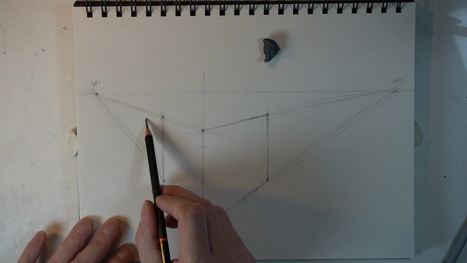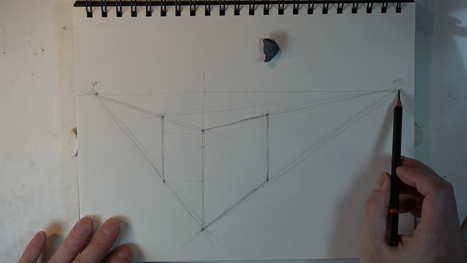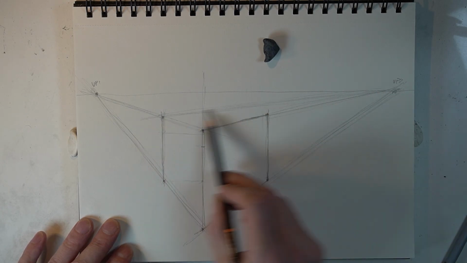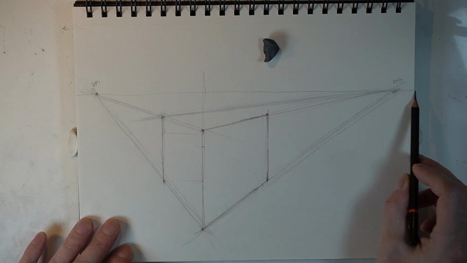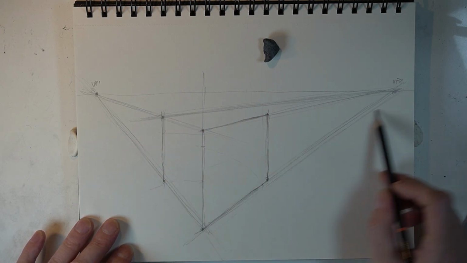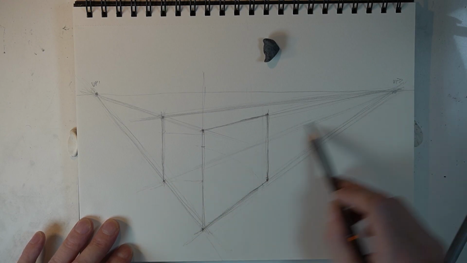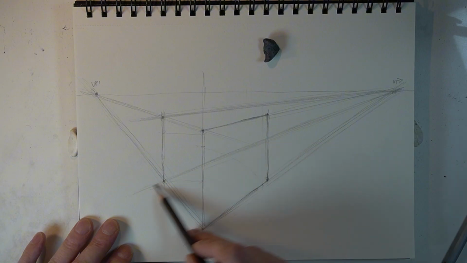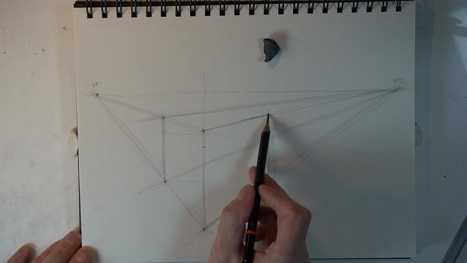Okay, now we can join these lines with your vanishing point, and same thing there. Like that, and same thing on this side.